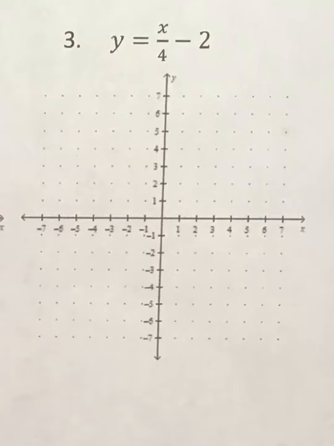Okay, so the y-intercept is the b, and the b in this problem is -2. That means it's going to hit the y-axis at -2. So there's the y-intercept. Remember, the b part is your y-intercept. That's where it's going to hit the y-axis, down here at -2.